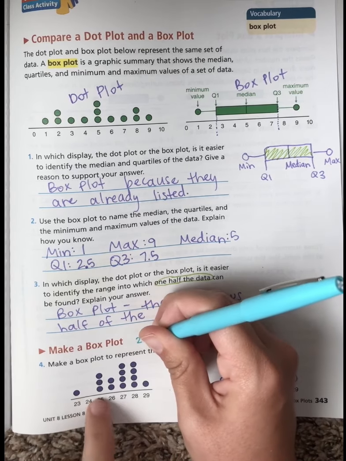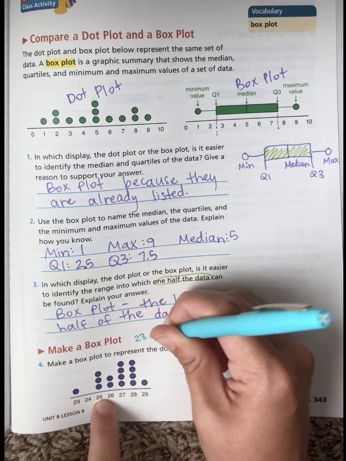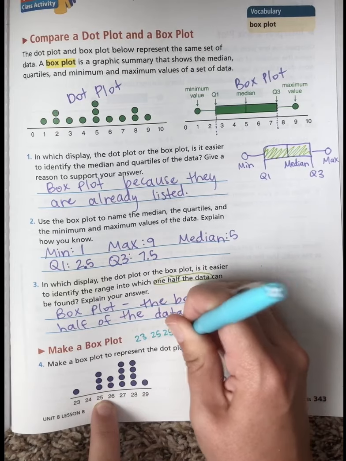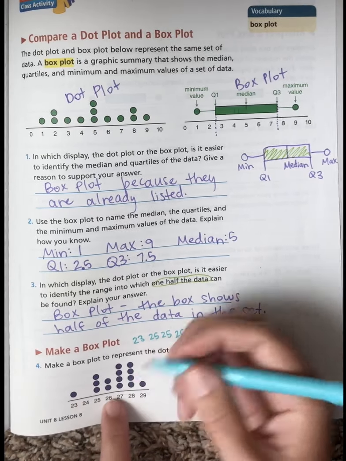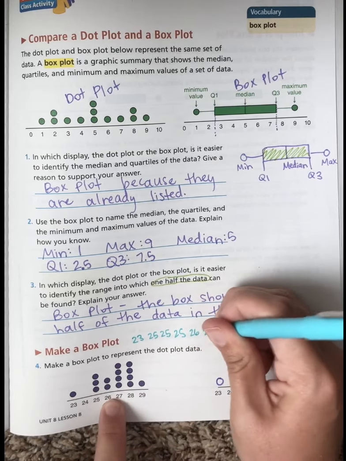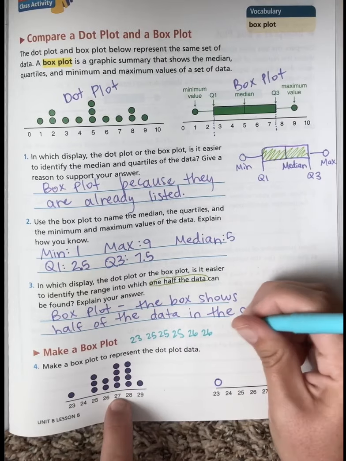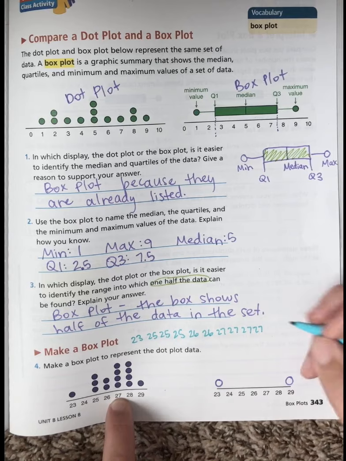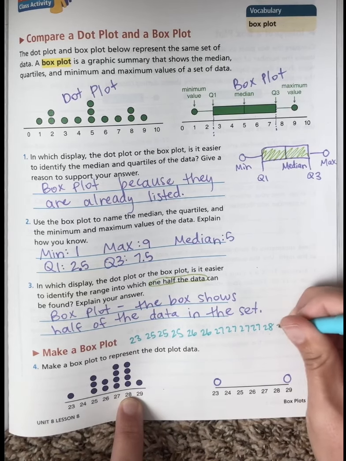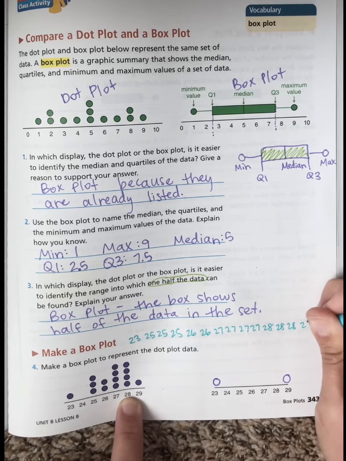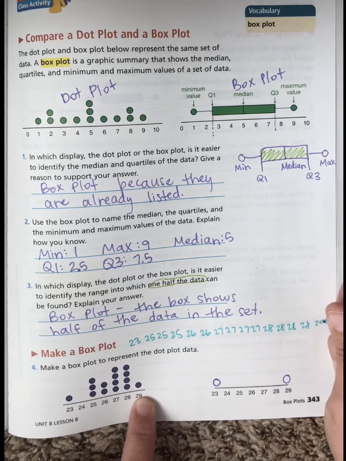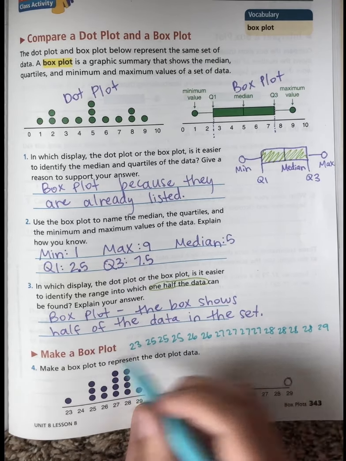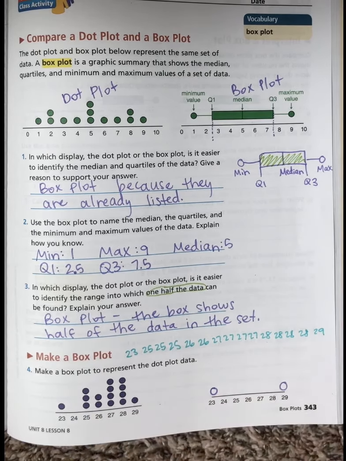I have 23, 25, 25, 25, 26 and 26, 27, 27, 27, 27, 28, 28, 28, 28, and finally 29. So there's all my data from this picture.